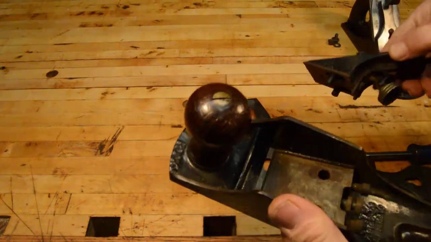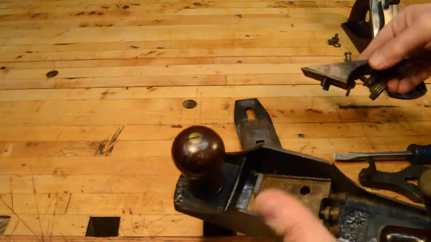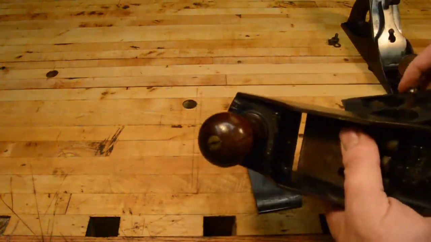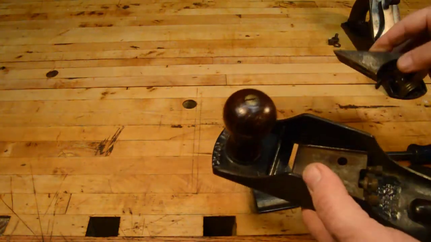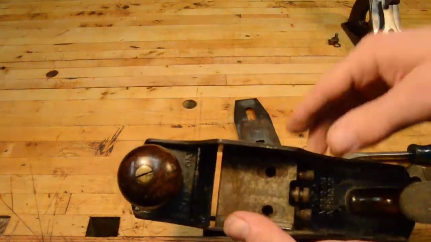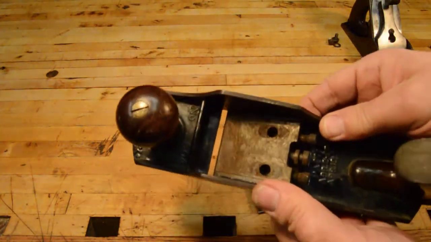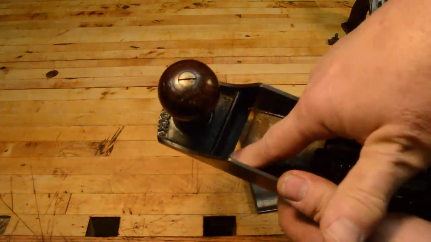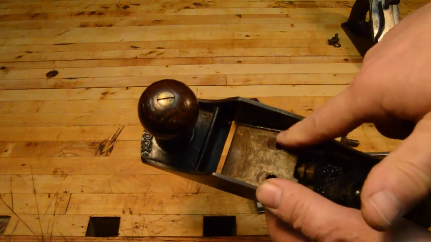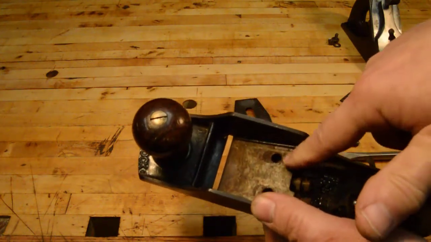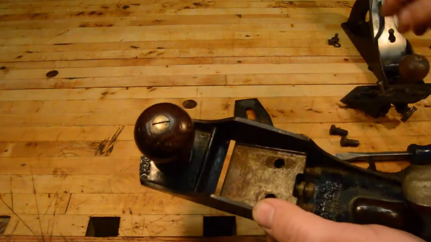There we go. Okay, so the big difference is that the Bedrock has a large area of machined surface here, one continuous machined surface.